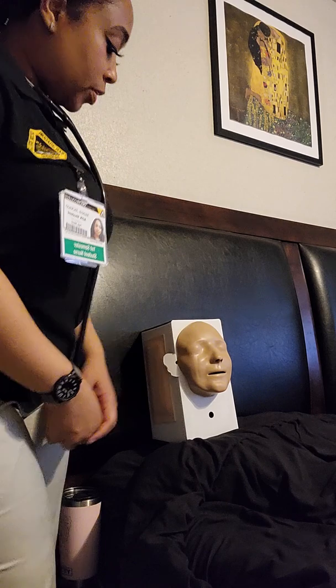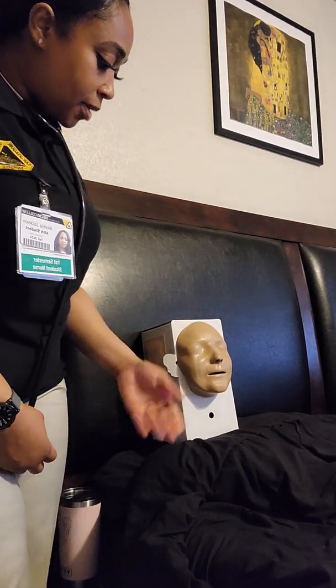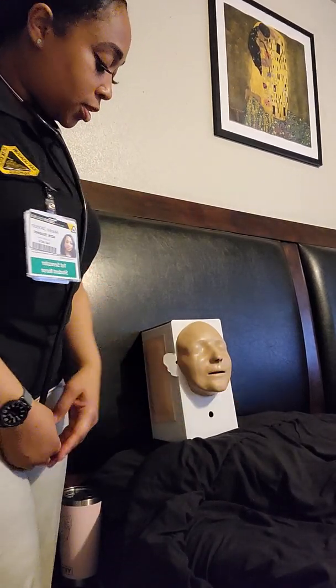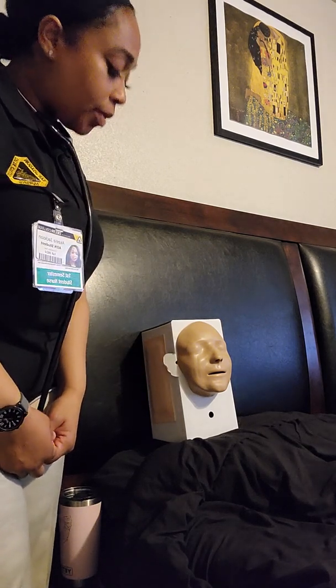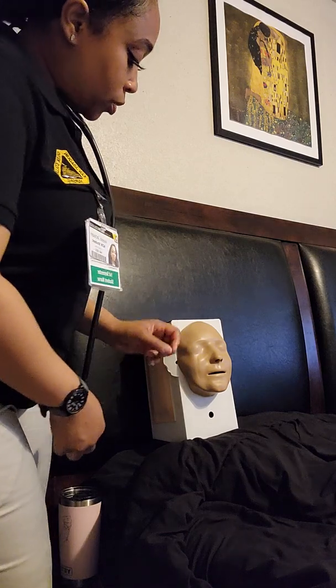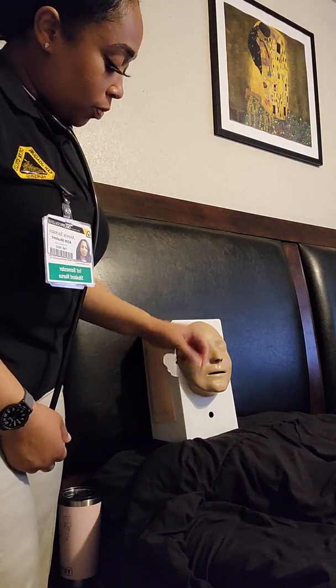So I will be inserting an NG tube. I know that the doctor came in and spoke with you about this due to your bowel obstruction. Have you ever had an NG tube insertion? No? Okay. So what I will do is I'm going to insert a tube into one of your nostrils.